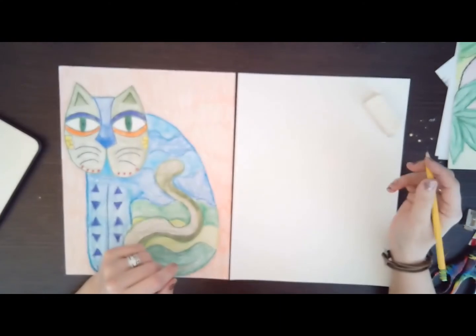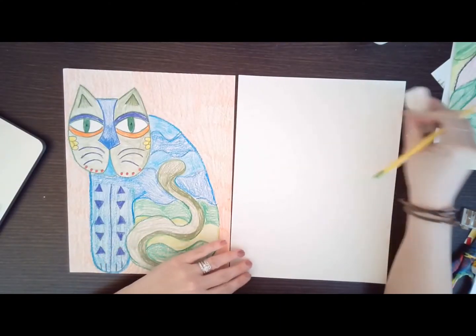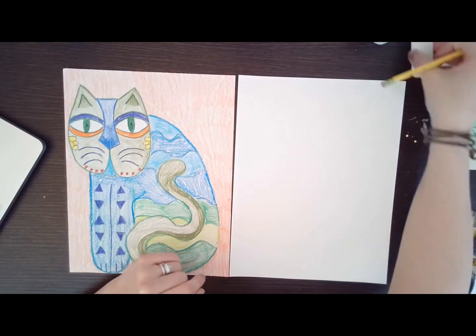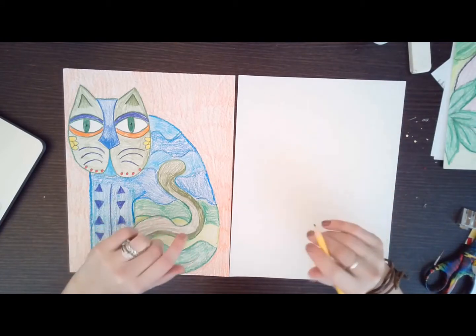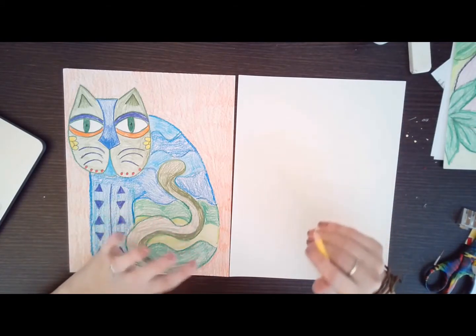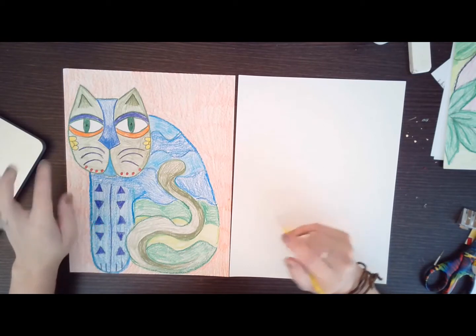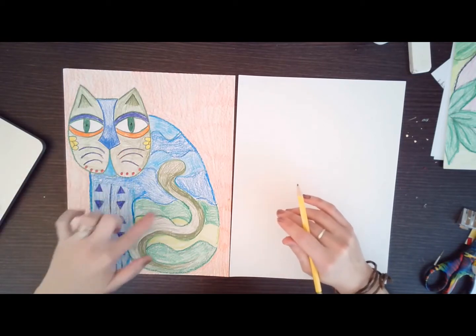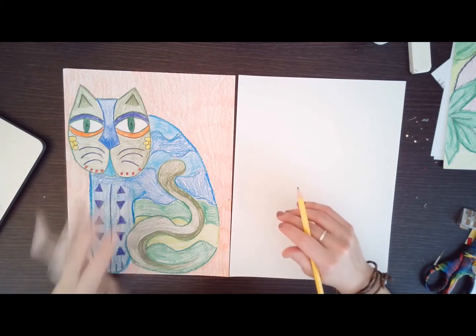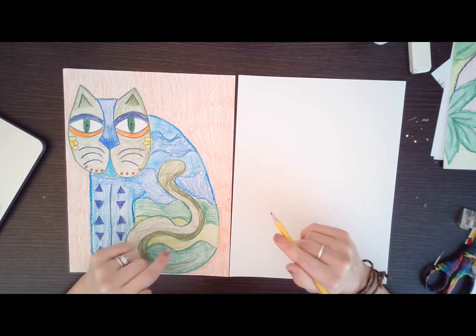Hey, second graders, we just learned about Laurel Burch and her cat paintings, and I hope you noticed all of the really bright colors that she used and the really cool patterns that she used. And what we're going to talk about when we get to the coloring is the warm and cool colors. But today I'm going to show you how to start drawing your cat.